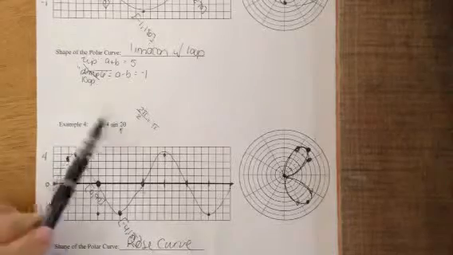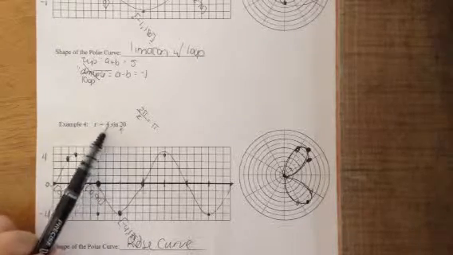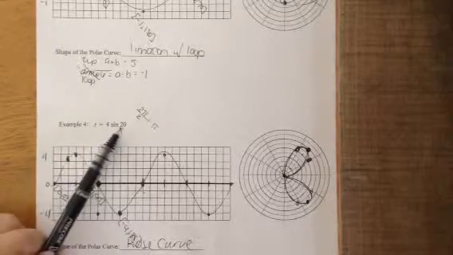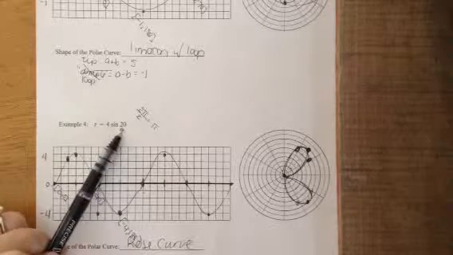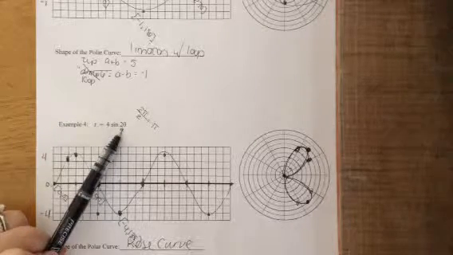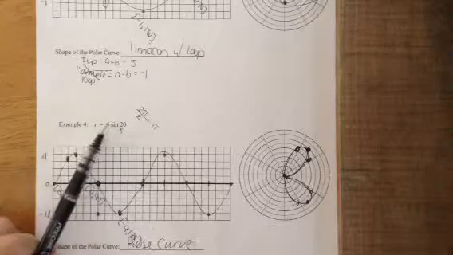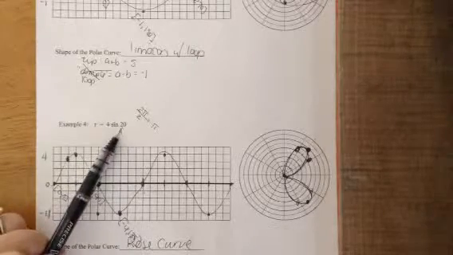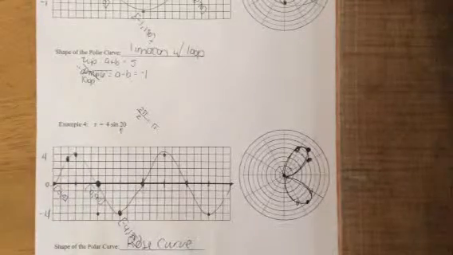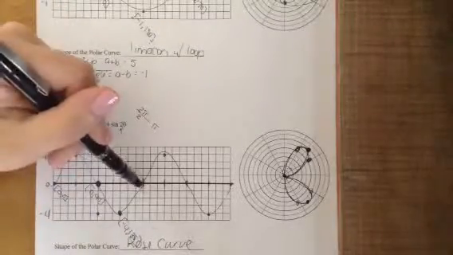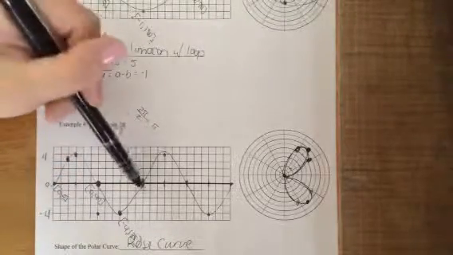The actual value, if I put in 30 degrees, would be 4 times the sine of 2 times 30, so sine of 60. I know the sine of 60 is square root of 3 over 2. So 4 times the square root of 3 over 2, which is 2 times square root of 3.